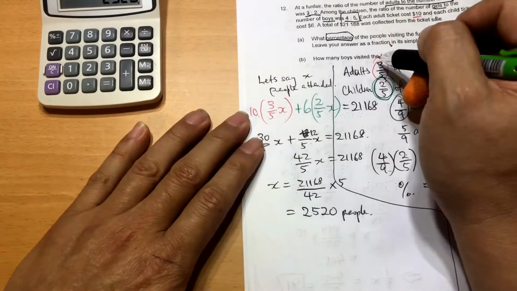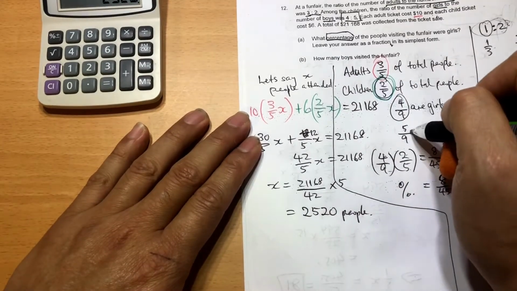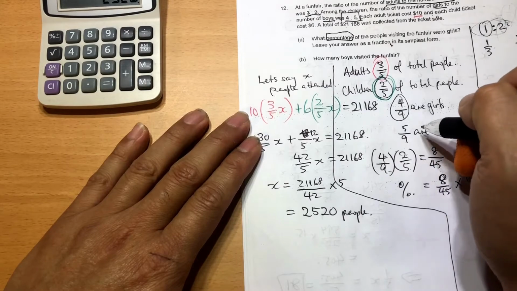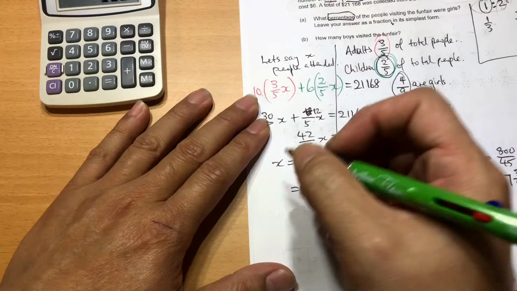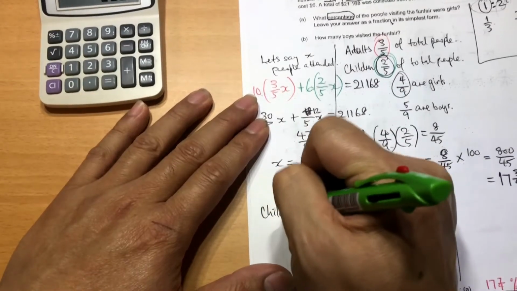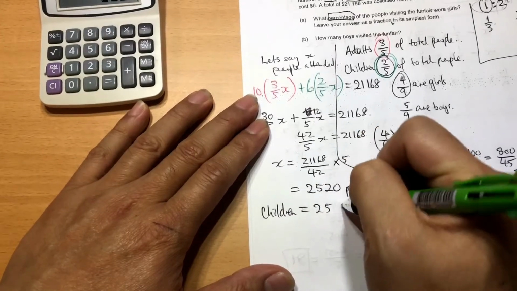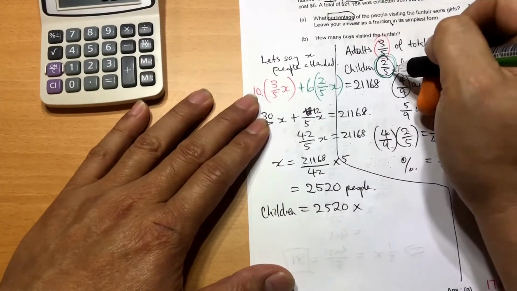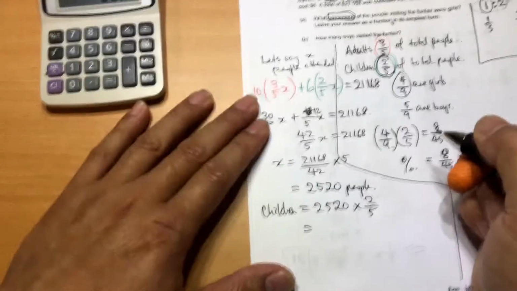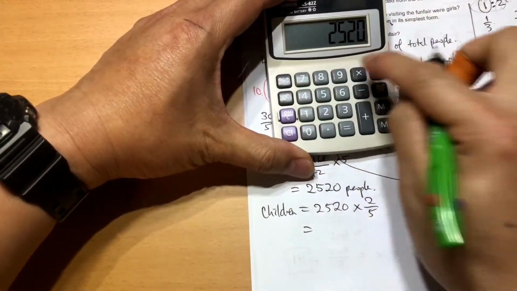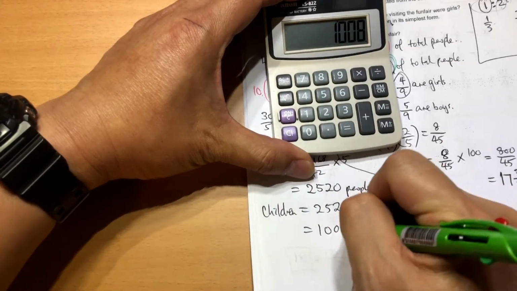Now, the question is, how many boys attended the Funfair? So we know boys, well, actually, let's calculate how many children first. Children is equal to 2520 times, we know children is 2/5 of the total, 2/5. So that's times 2 divided by 5. We got 1008 children.